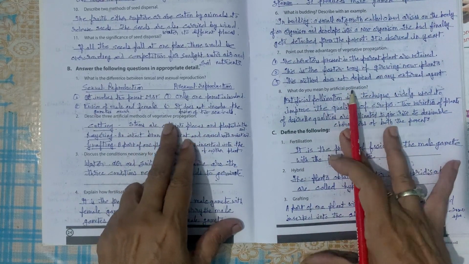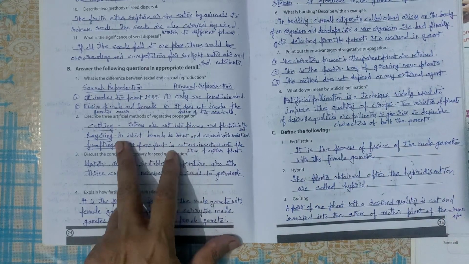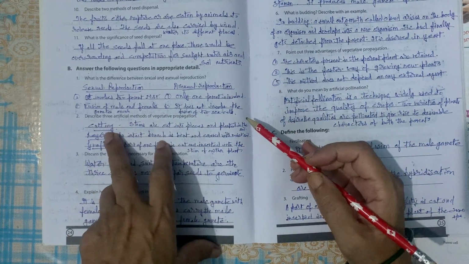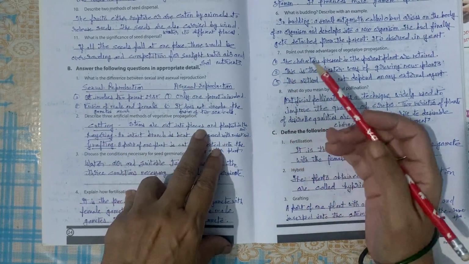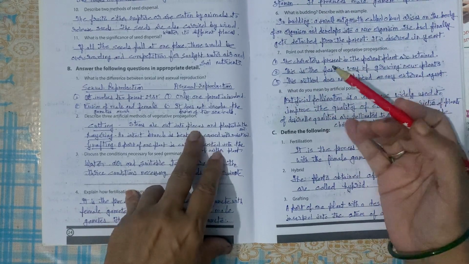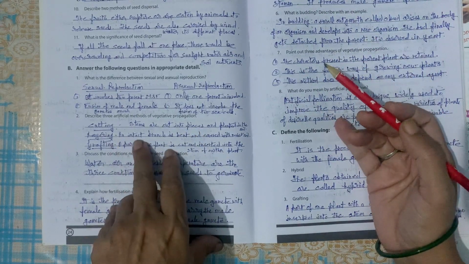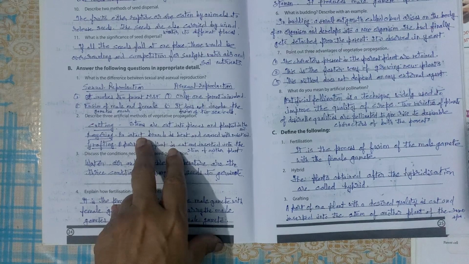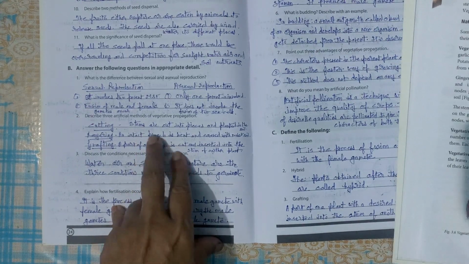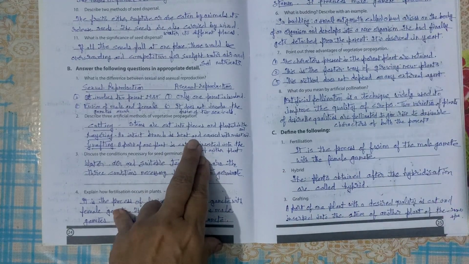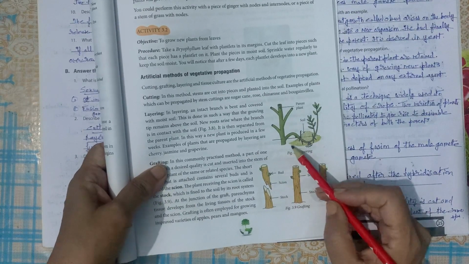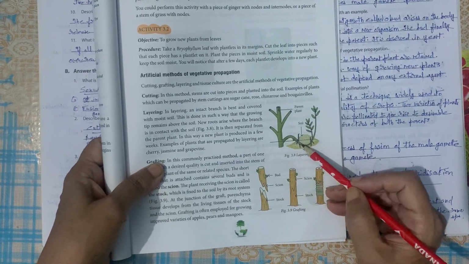Describe three artificial methods of vegetative propagation. The three artificial methods of vegetative propagation: cutting, where stems are cut into pieces and planted in the soil, and whatever pieces you cut, each piece will give rise to a new plant. Layering, an intact branch. How does layering occur? An intact branch is bent and covered with moist soil, as you can see over here. See, this is the parent plant and the branch is turned down.